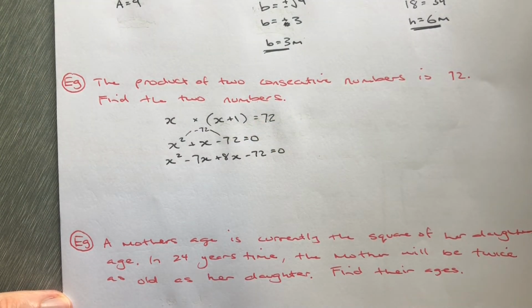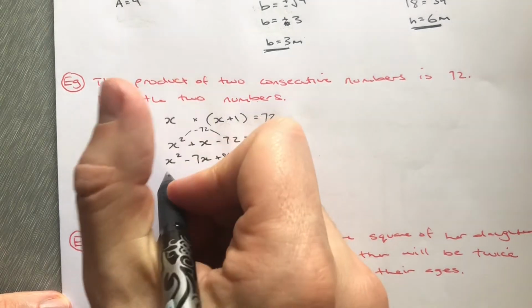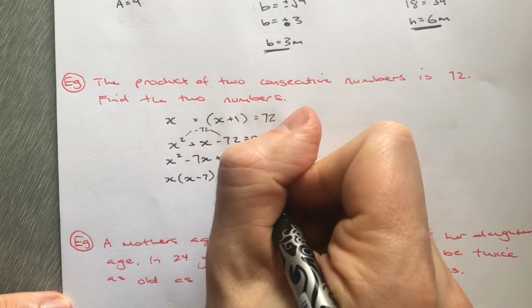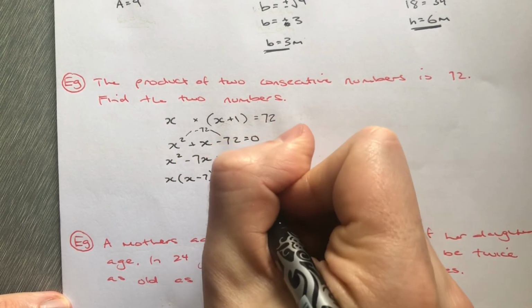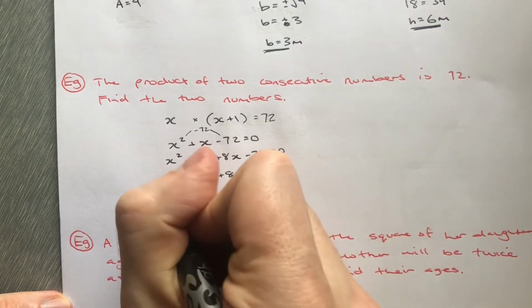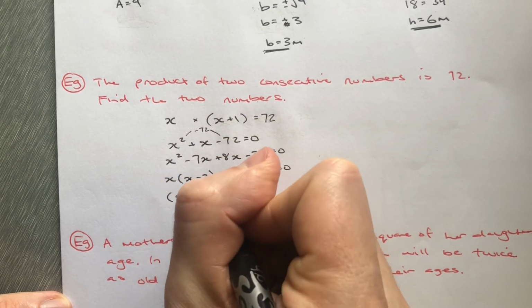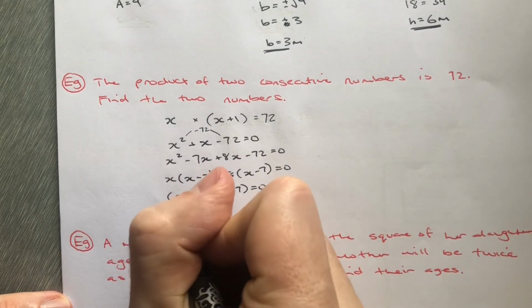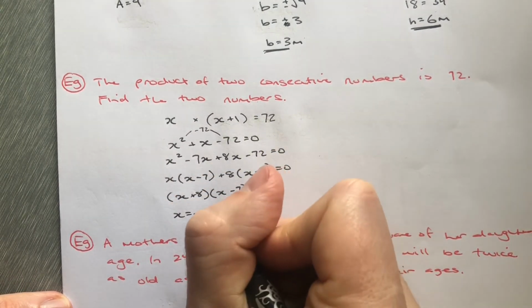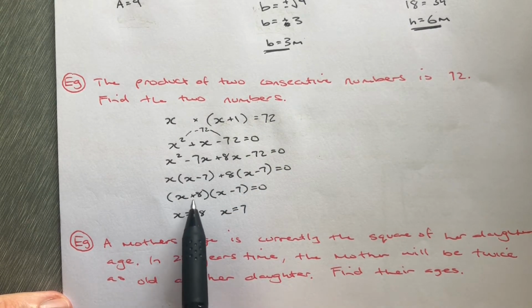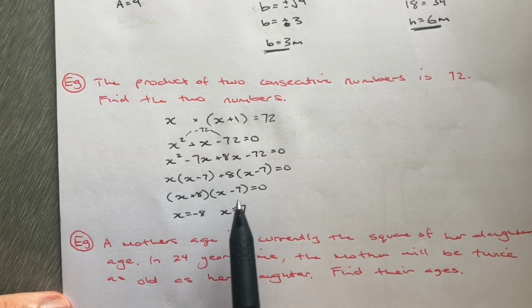Now we can do our factorizing by grouping. So we'll have x minus 7. Common between these two is 8. X minus 7. And now we put those two together. So we've got x plus 8, x minus 7. That equals 0. So if we want to solve, we're going to have x equals minus 8 and x equals 7. And that was from making x plus 8 equals 0, and that means x is going to be minus 8, and from x minus 7 equals 0, x is going to be 7.